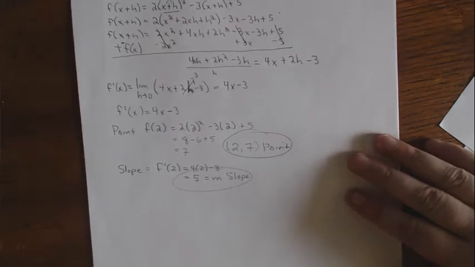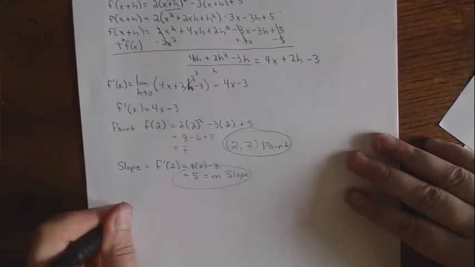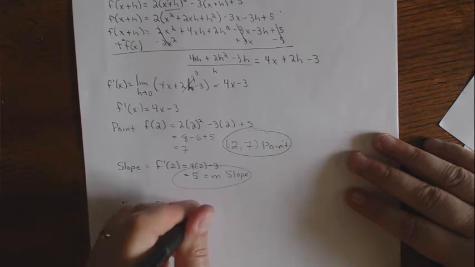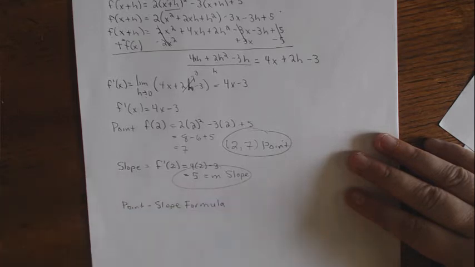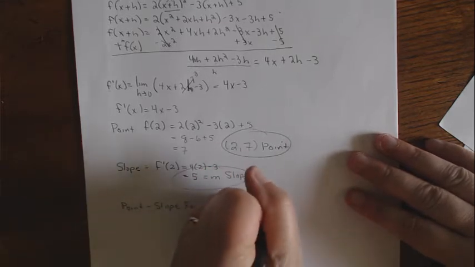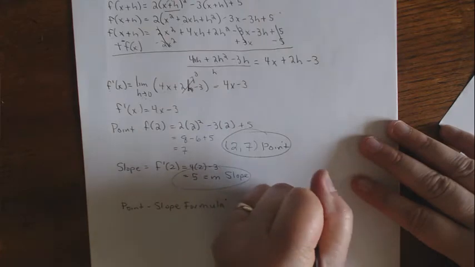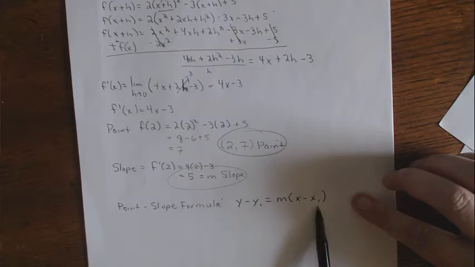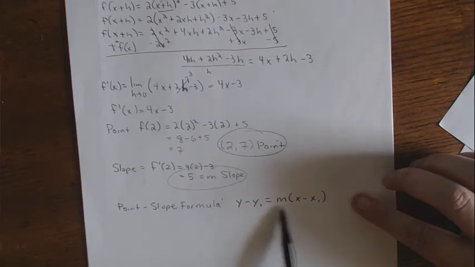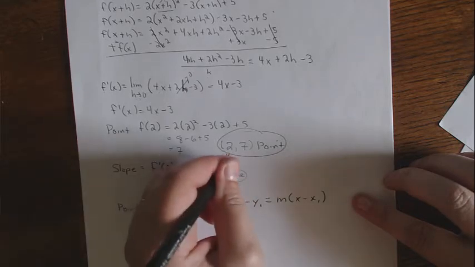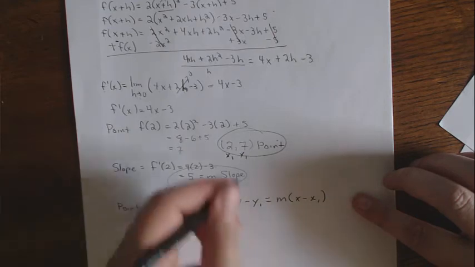And I like to use the point-slope formula. The point-slope formula is, when you're given a point and a slope, you can plug it in to that formula. The y1 is the y coordinate of the point, and the x1 is the x coordinate of the point, and the m is the slope. The y and the x are going to just stay y and x. So here's my x1, there's my y1.